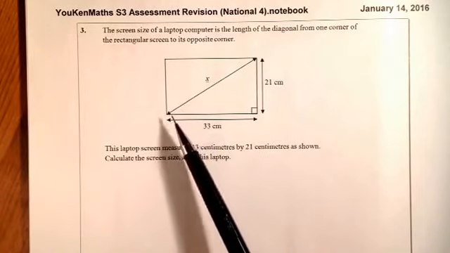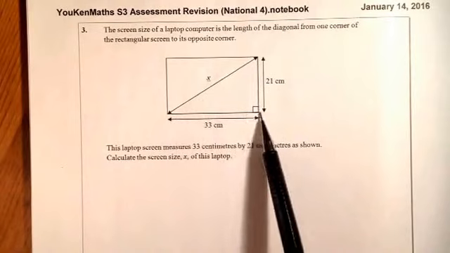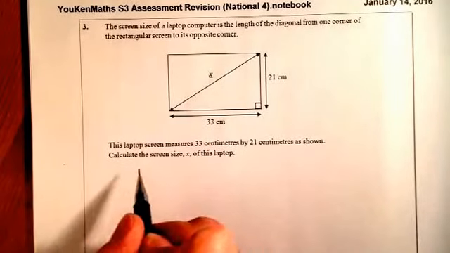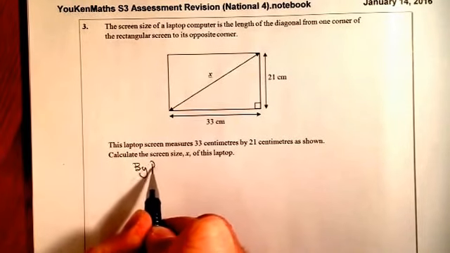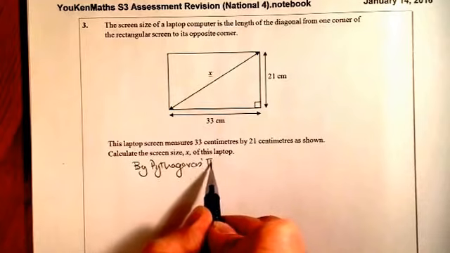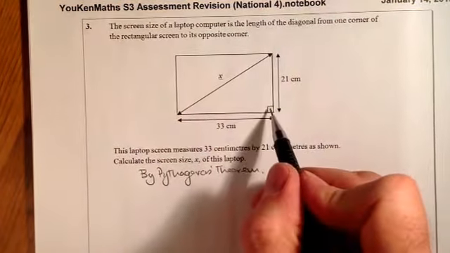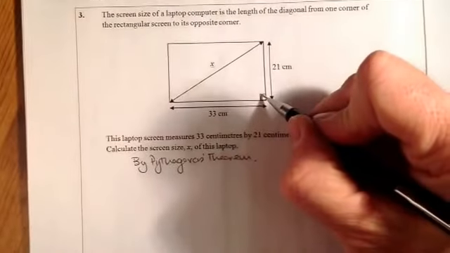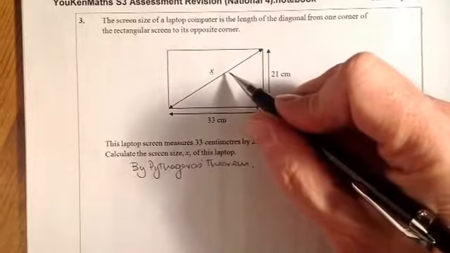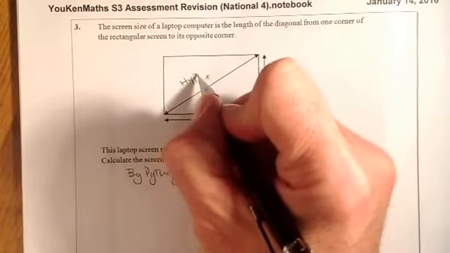Okay, so what I want to know is the distance from there to there. So I've got a right angle triangle, so this is going to be a Pythagoras Theorem question. So I'll go by Pythagoras Theorem. Because I know that I've got a right angle here, if I look straight across there, if I use that as an arrow, that points across to the largest side. So this side here is my hypotenuse.